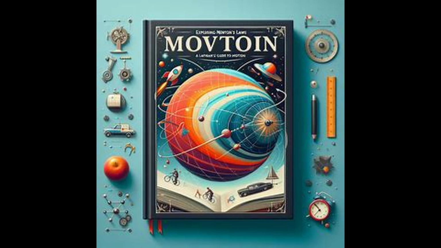Exploring Newton's Laws. A Layman's Guide to Motion offers readers a captivating journey through the fundamental principles of physics, providing a comprehensive understanding of motion and its implications in our everyday lives. Through engaging descriptions, relatable examples, and hands-on experiments, readers embark on an enlightening adventure that unlocks the secrets of motion and inspires a lifelong passion for learning and discovery.